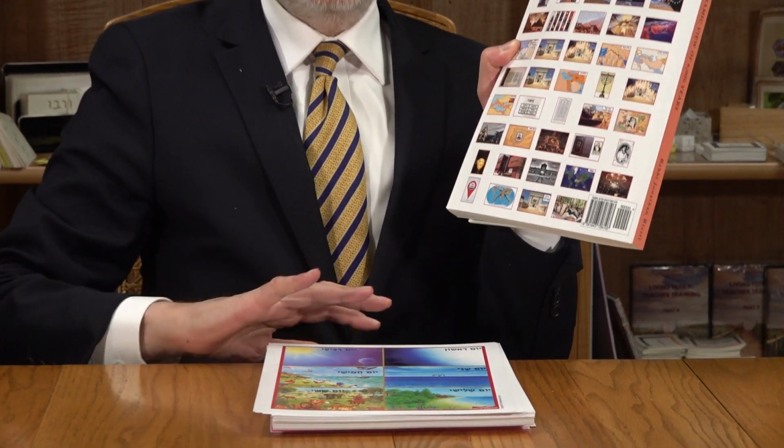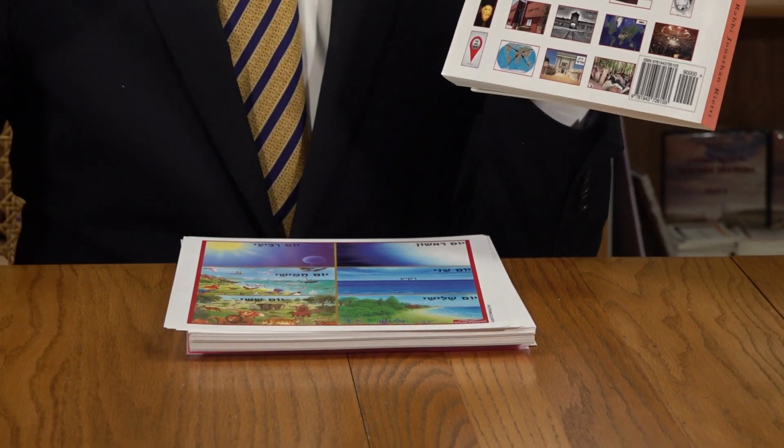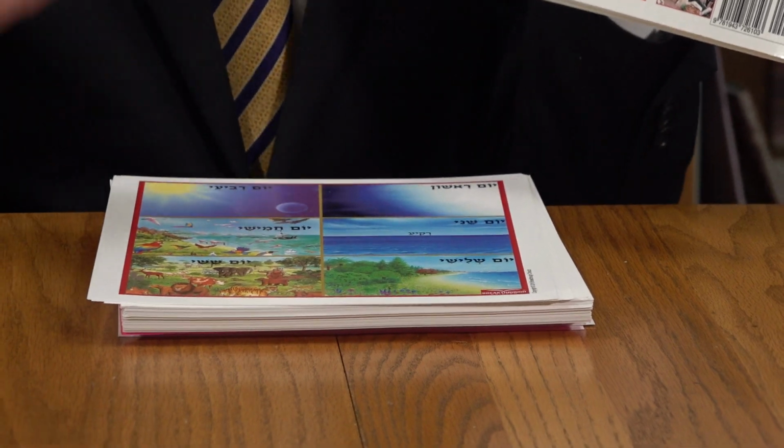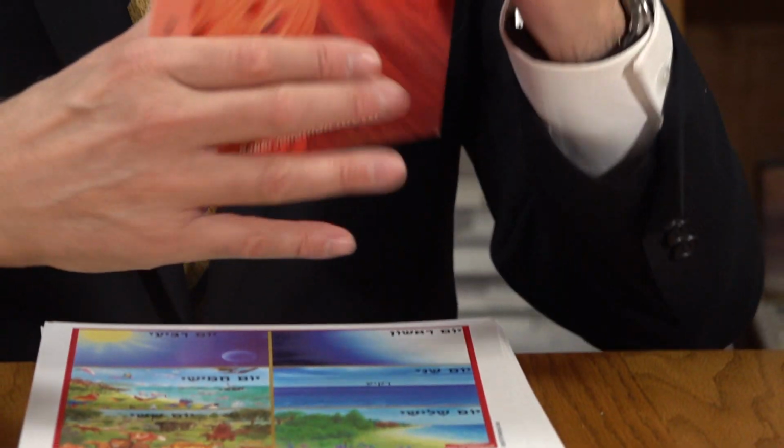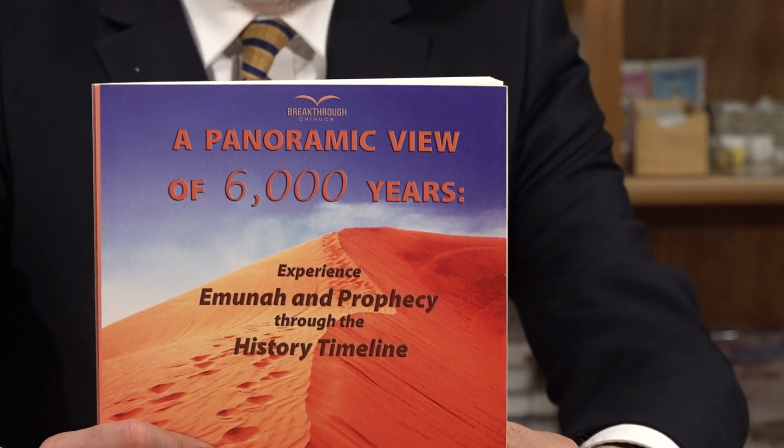Here's your manual for the history timeline. This will help guide you through every single application that you can use the 43 pictures of the timeline for. The large version here has in it 43 pictures plus 21 pictures for all the nevuahs that are in the Torah. Main nevuahs is more than 21.